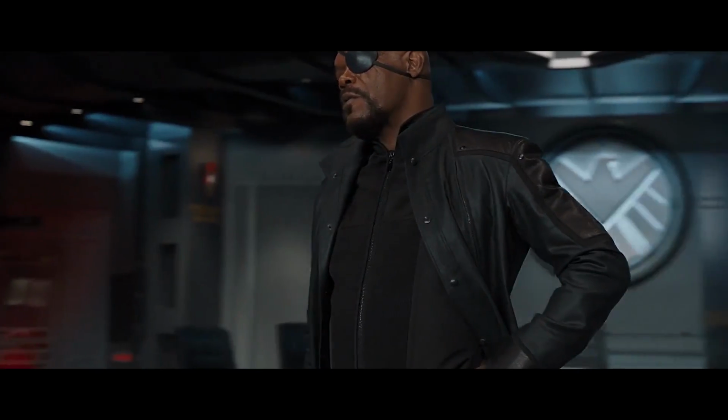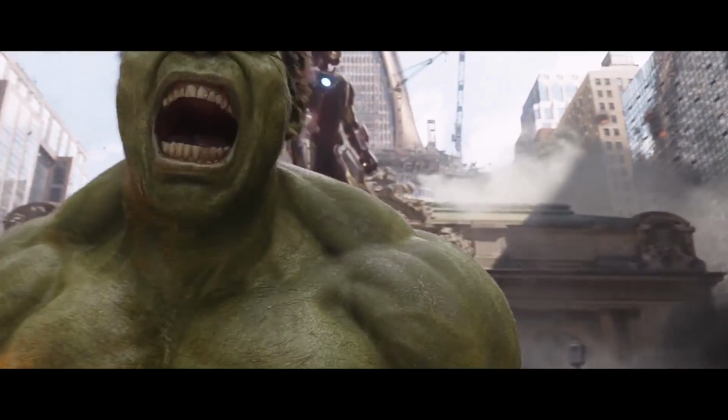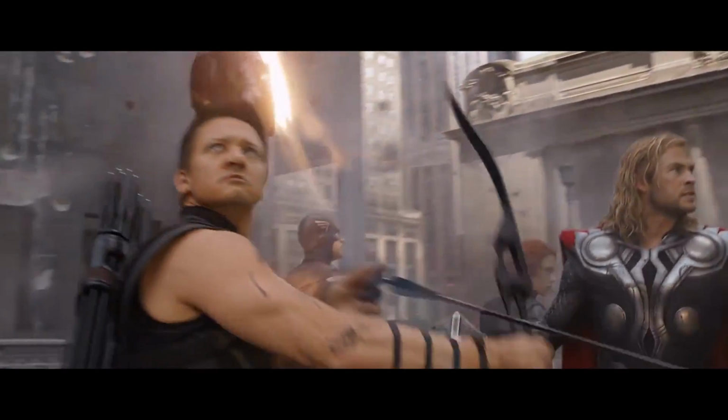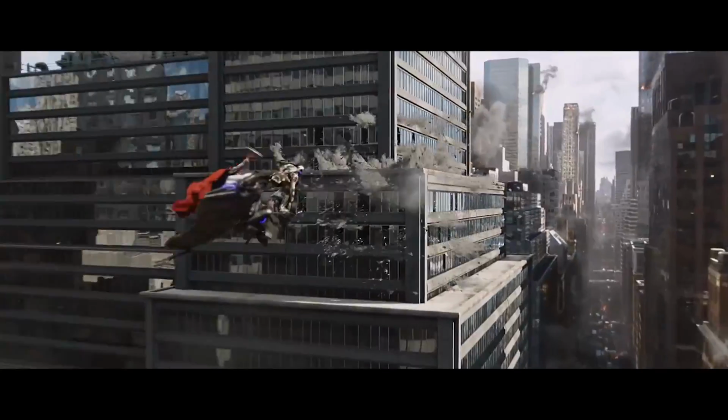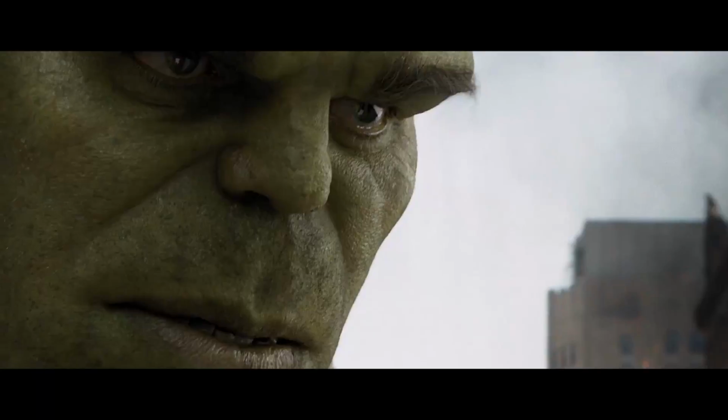It is revealed that S.H.I.E.L.D. wanted to make weapons with the Tesseract. Remember Hydra? Evil secret. The Avengers assemble for the first time to confront Loki's Chitauri army. In the ensuing chaos, much of New York City and the Stark Tower is completely destroyed. Thankfully, it was all CGI.